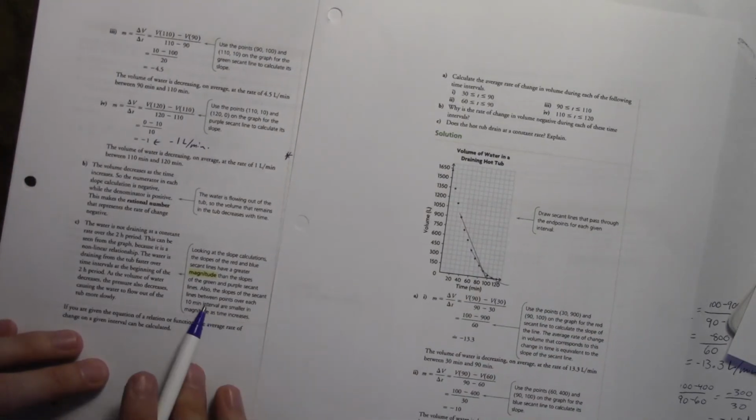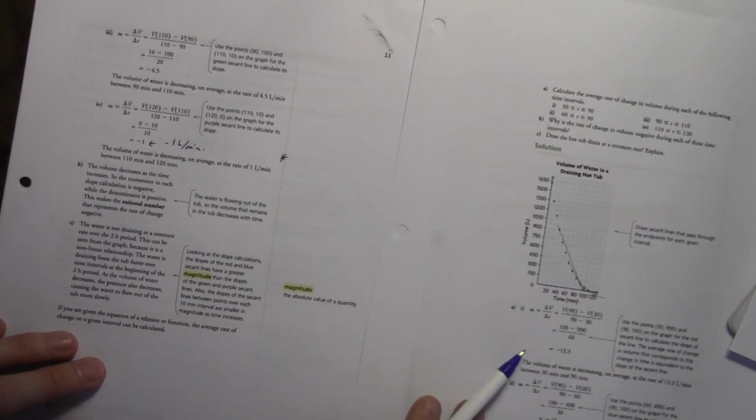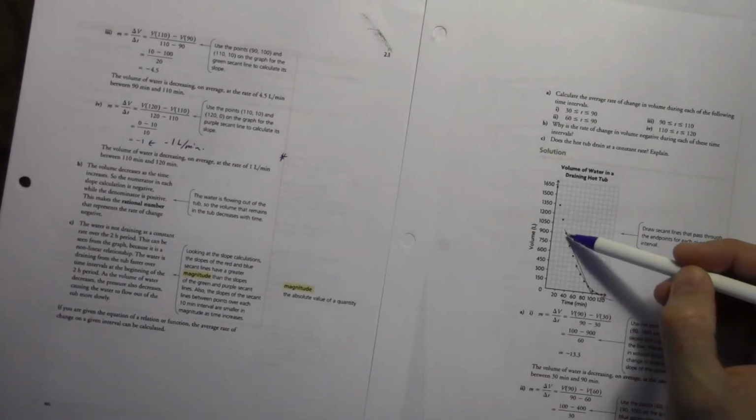The slopes of the secant lines between points over each 10-minute interval are smaller in magnitude as time increases. So magnitude is just another word for the absolute value of a quantity. So you can see that it's greater initially and then going down. So the slope value is less.